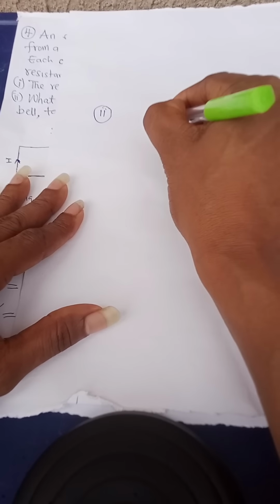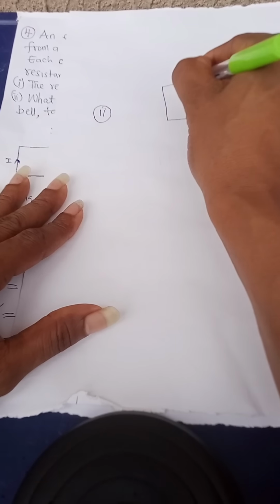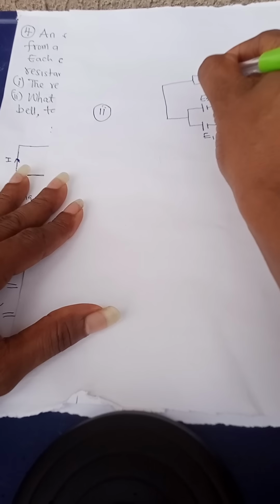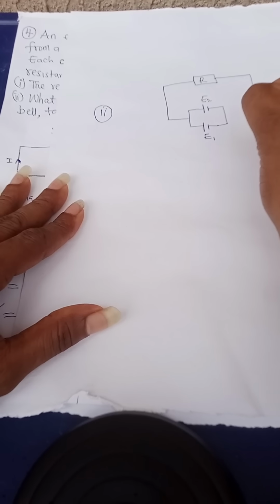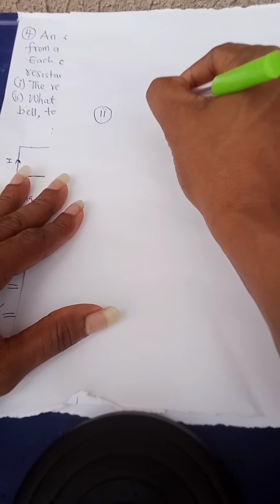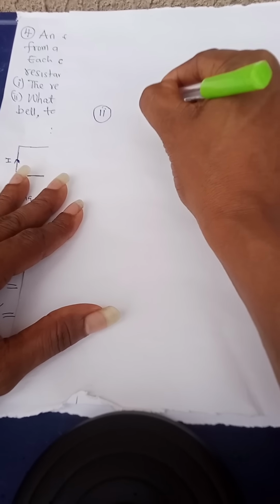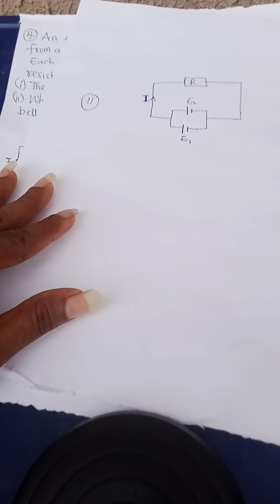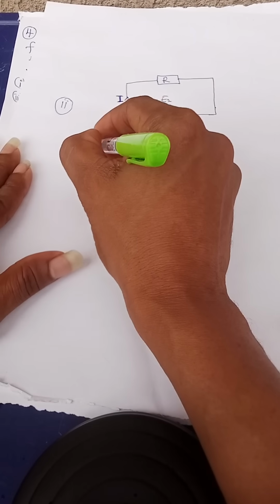So these two cells are now connected in parallel. I have this as the resistor R. This is what I will do. This is the second diagram. This is the circuit diagram, okay? You can capture this. This is a circuit diagram, okay? So this is the circuit diagram. Now if you get this, we're going to use another formula to solve this.